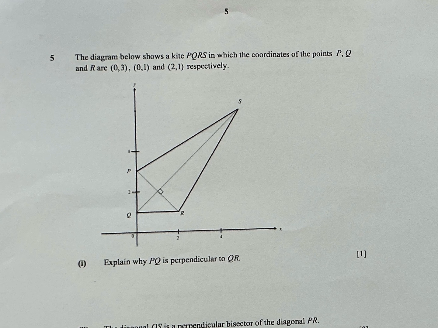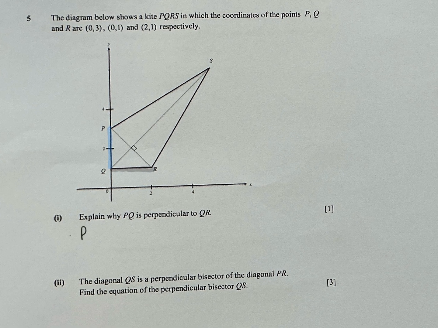Yes. Okay. This one, they asked me to explain why PQ is perpendicular to this. So first thing you can tell me, PQ is on the y-axis.